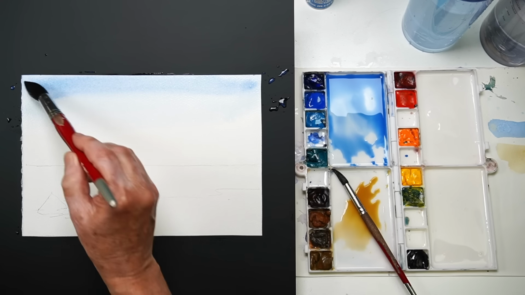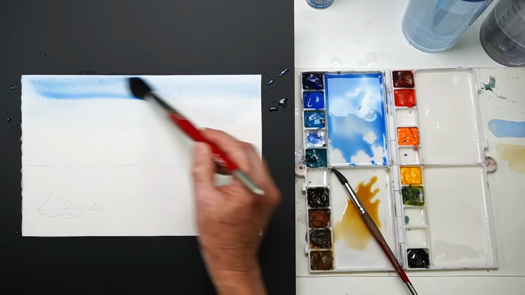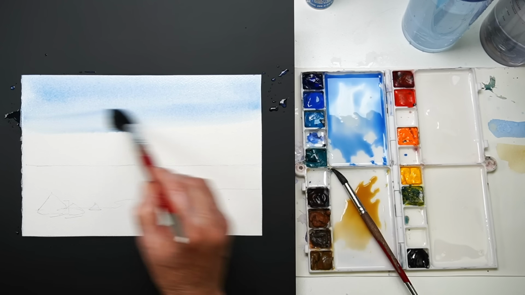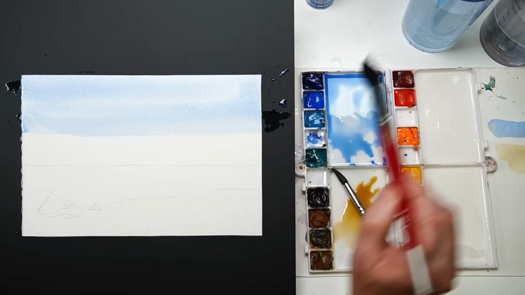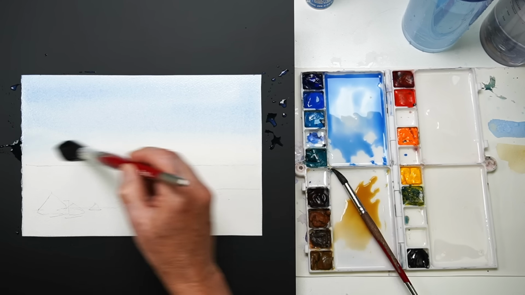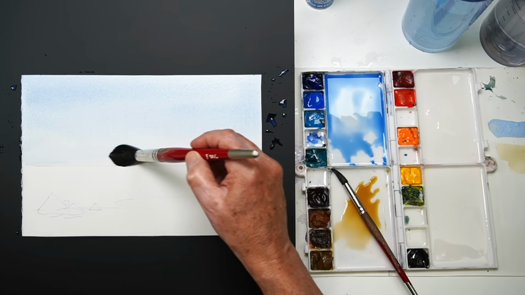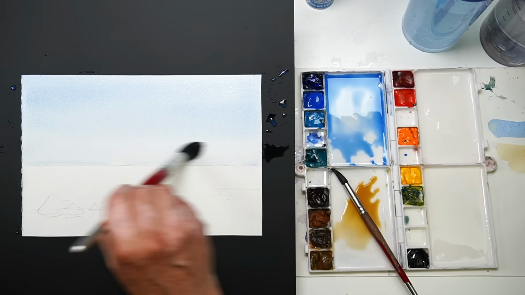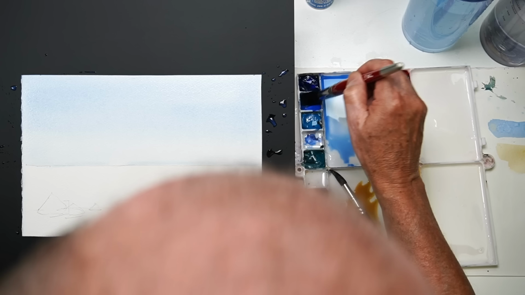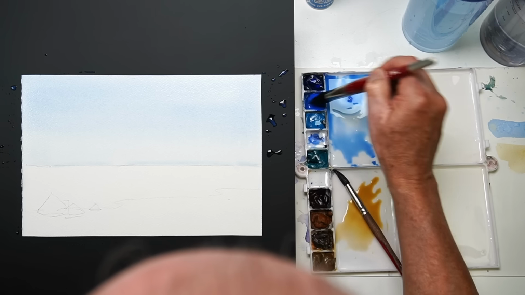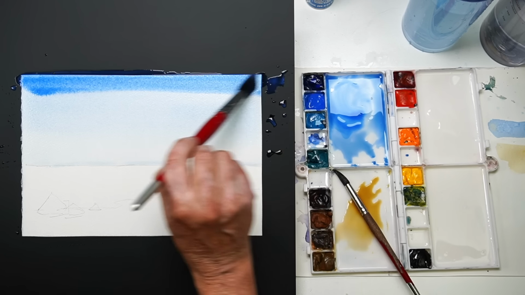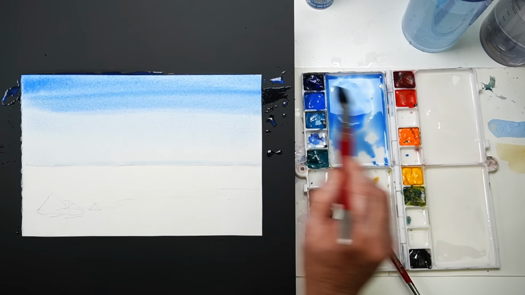I'll add a bit more paint. Going to make that a bit stronger in tone. That's better.